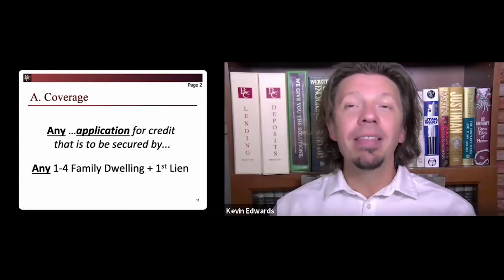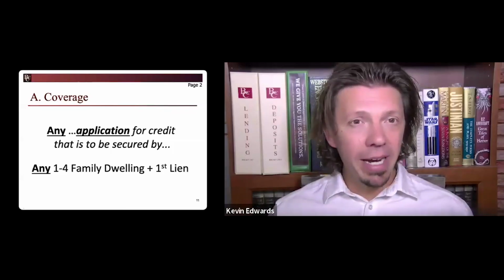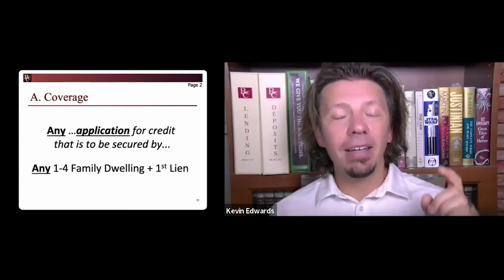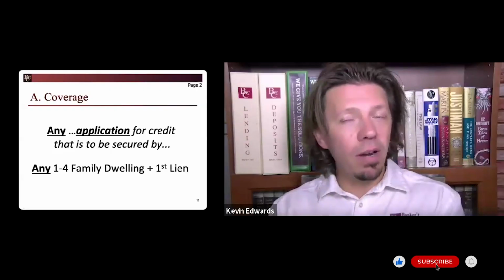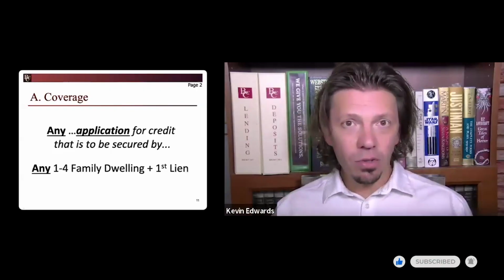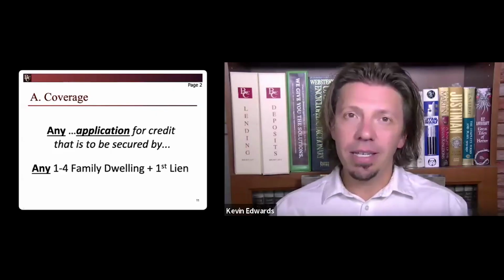Okay. So any request for credit that is or will be secured by a first lien on a 1 to 4 family dwelling. Okay. So if the loan is going to be a first lien on a 1 to 4 family dwelling, that's what triggers these requirements. Now, we're going to have some exceptions in just a moment, but just keep in mind that's where this is triggered. Now, that would include any rental properties.